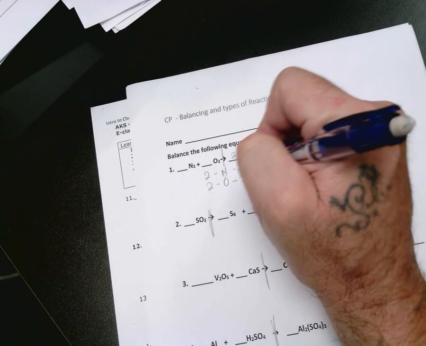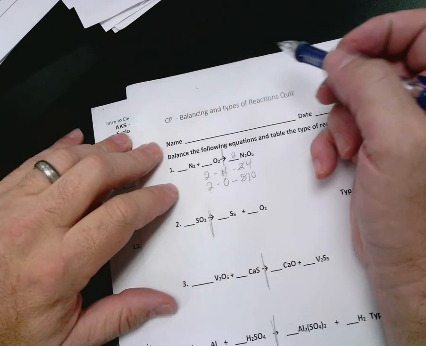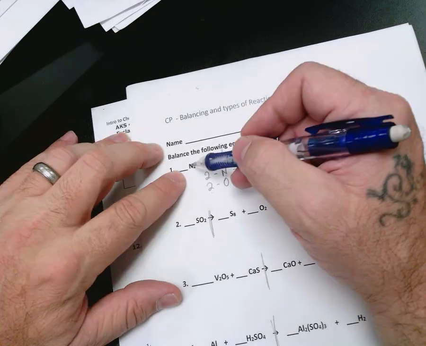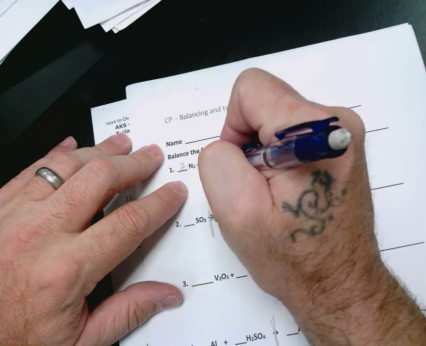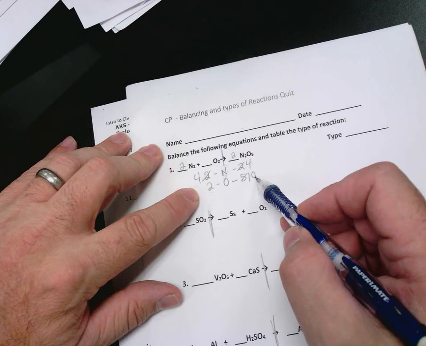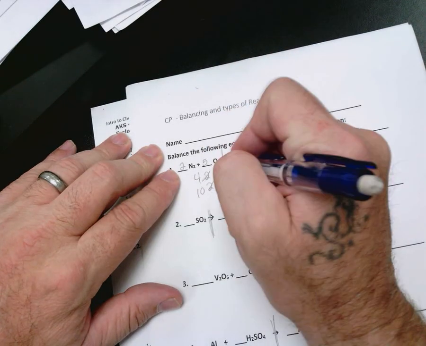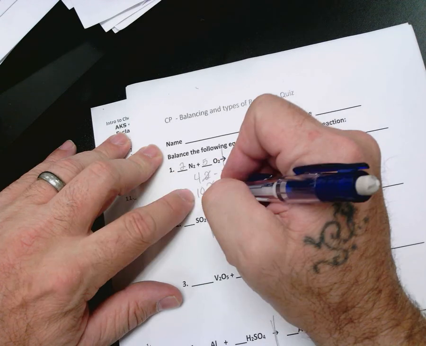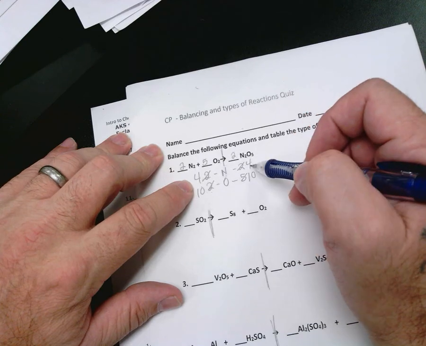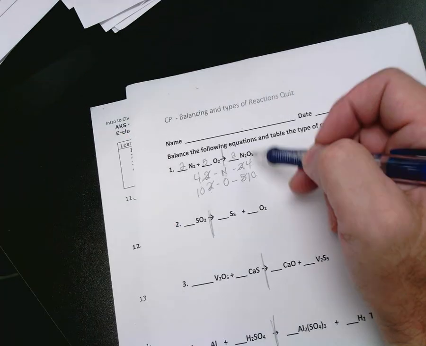And now it's just, what do you want to fix first? If you want to fix nitrogens, I have 2 here and 4 here, so I know I need to put a 2 out here. That gives me 4, and I have 2 here and 10 here, so I know that I put a 5 out here. That 5 multiplies times that 2 gives me 10 oxygens. That 2 times 2 gives me 4 nitrogens. On this side, that 2 times 2 gives me 4 nitrogens. That 2 times 5 gives me 10 oxygens. Now I know that I balance on both sides. That is a balanced equation.